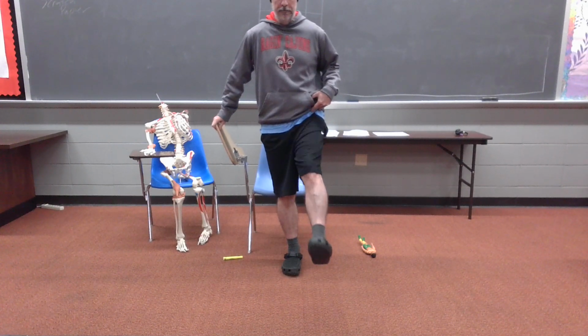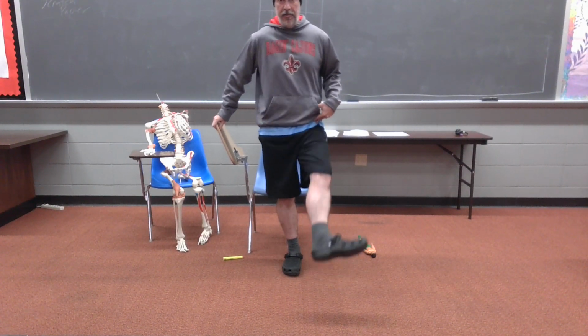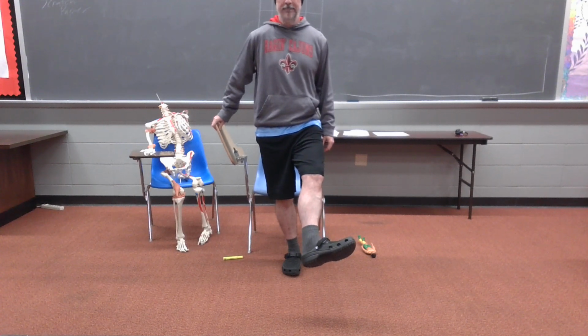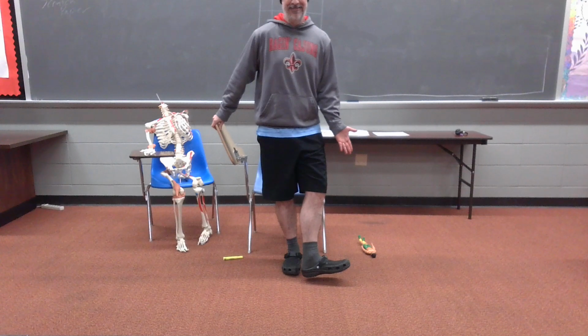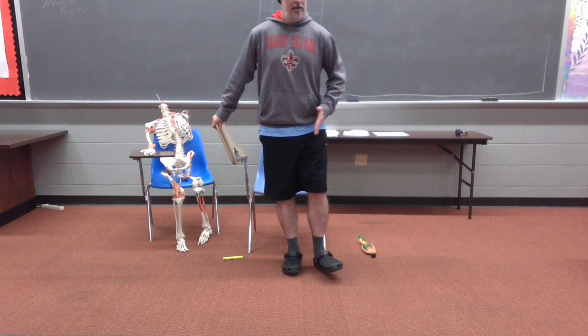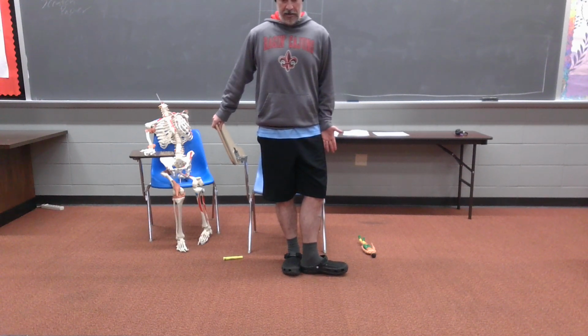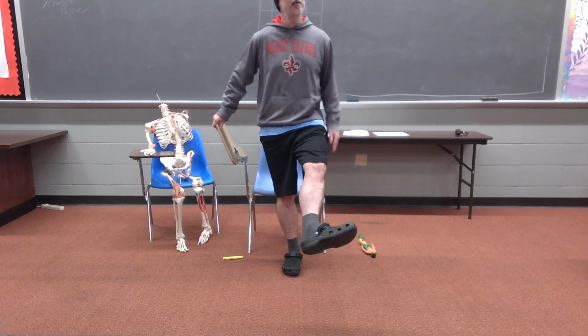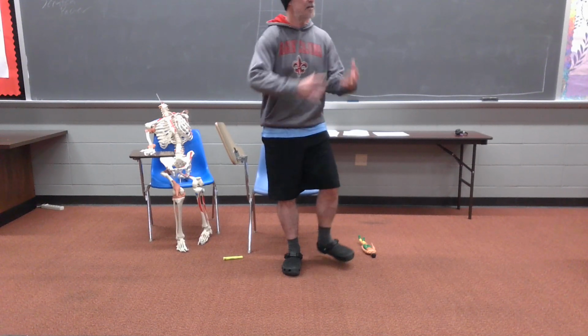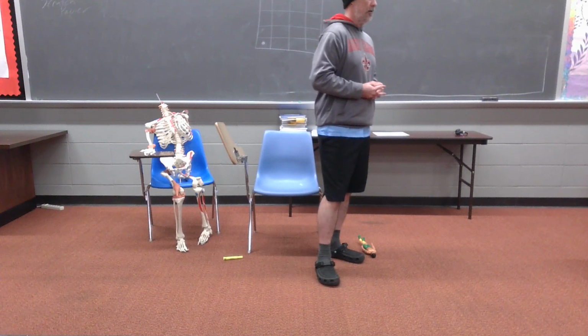This is hip flexion. This is also hip flexion. Even though my hip is externally rotated, hip flexion gets me to the same place as hip flexion and then externally rotated. It gets me to the same point.